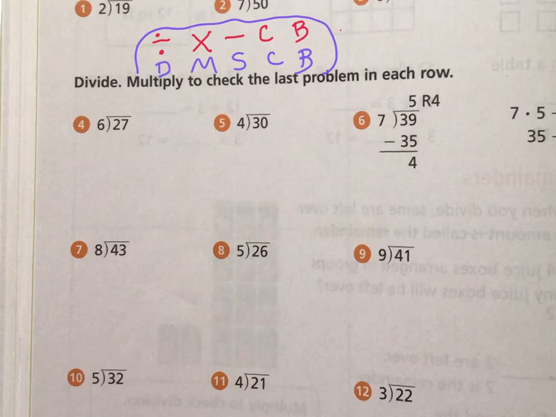All right, guys, so we're going to start out slow. I'm going to talk to you a little bit about what I wrote at the top of your paper. You can see that I moved down. We're going to work on number 4, but I want you to write what I wrote above here, and I want to talk about that.